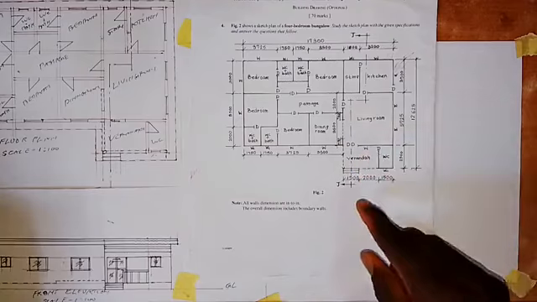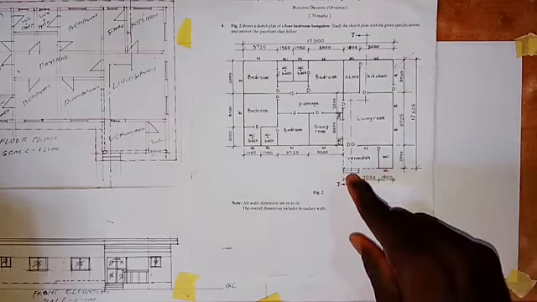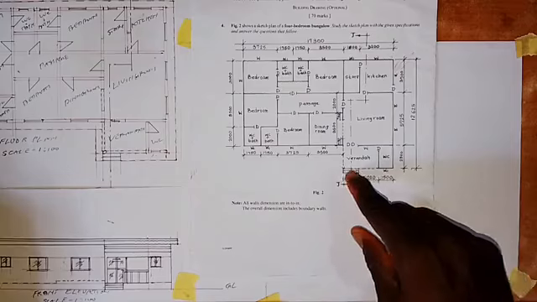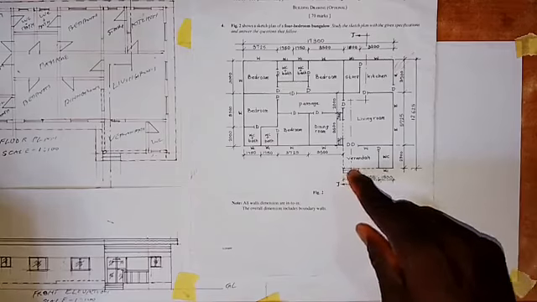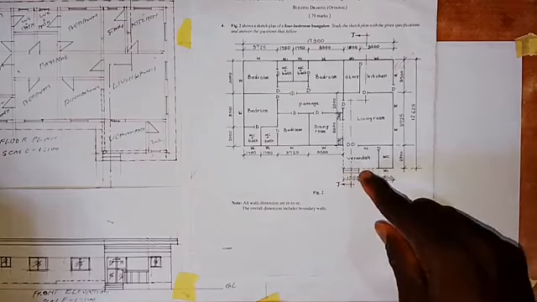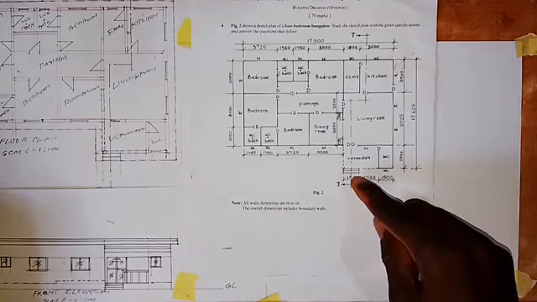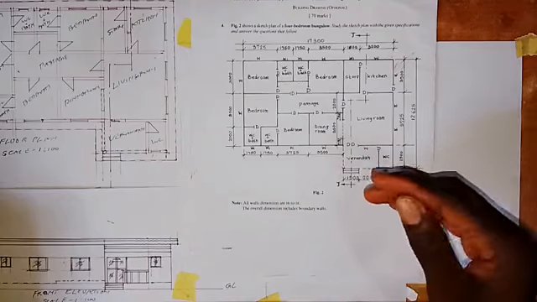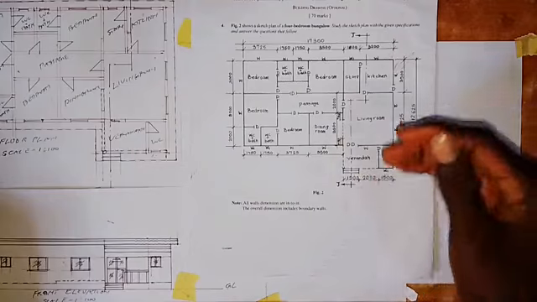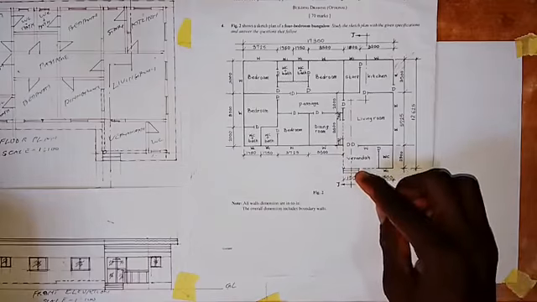So it cut that beam and also cut this step, and there's also a small wall or a short wall at this point that it cut. So there's a wall here, and that wall has a foundation, and the steps are connected to the wall at this point. So we have to take note of that.